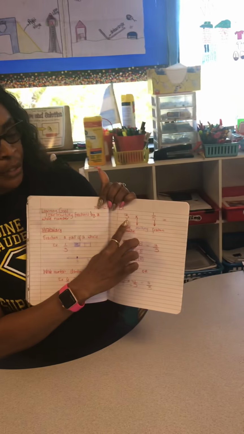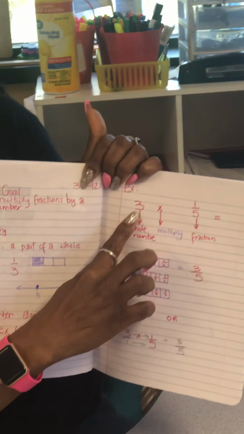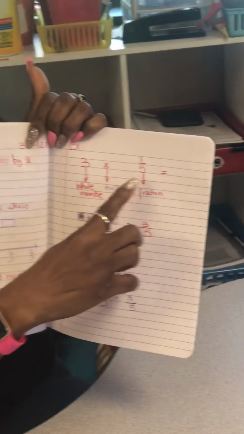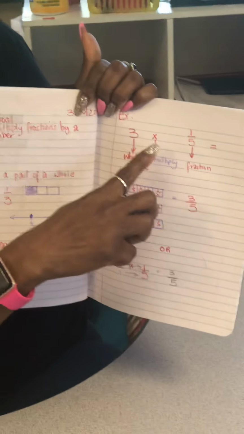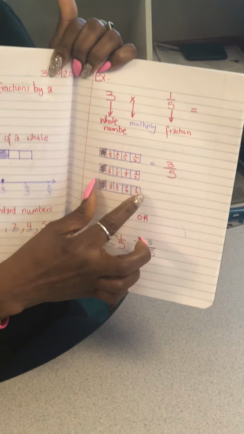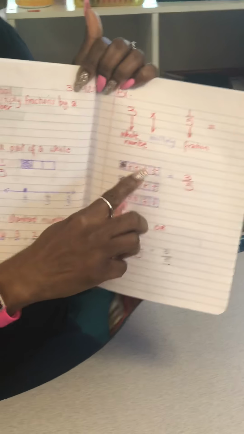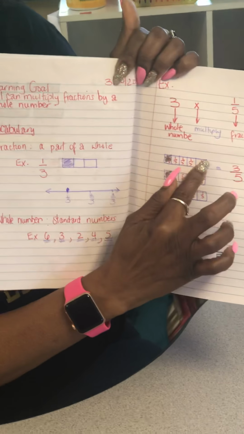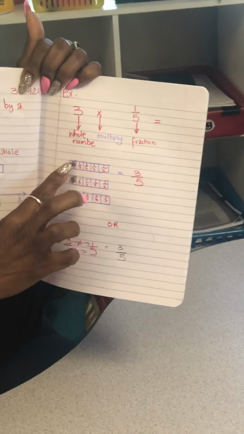I have set it down here for you. An example: 3 times your fraction, a whole number times your fraction. How do you do it, boys and girls? If you were to use your fraction strips, this is how it would look. You would have your fraction here, your rectangle. You have it divided into 5 parts.